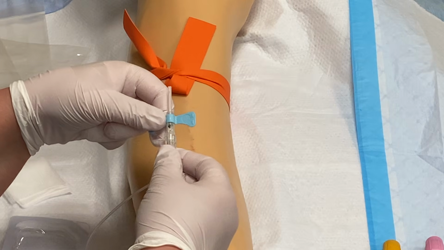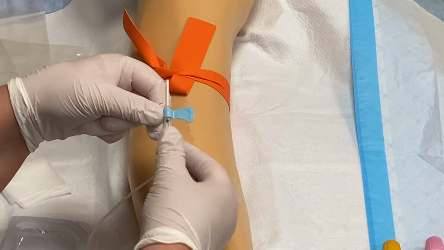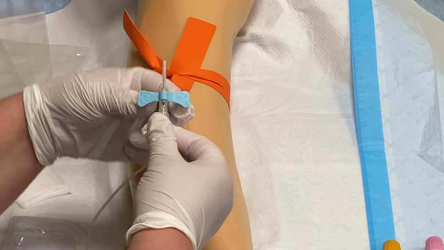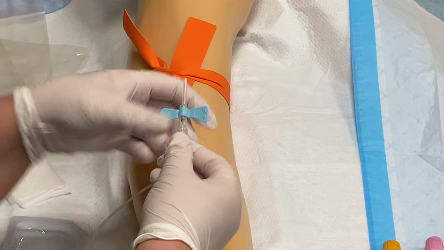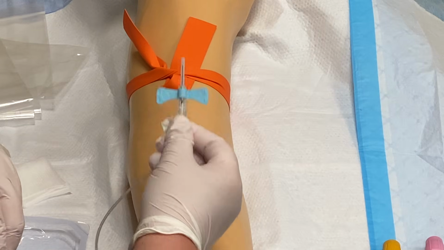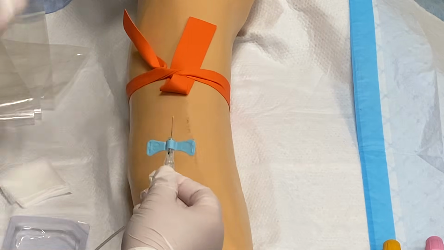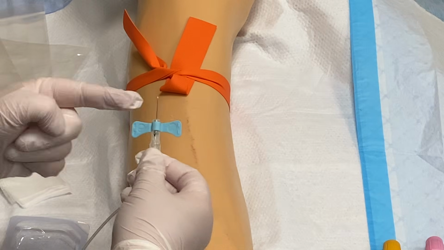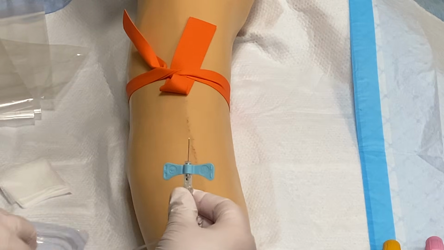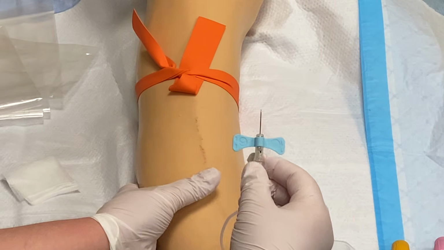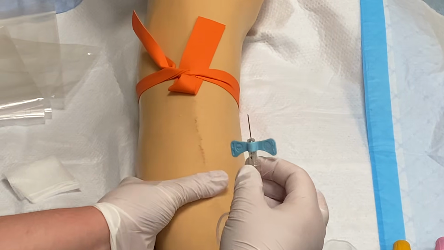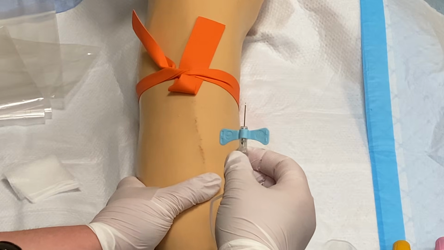For phlebotomy, I can hold this needle 2 ways. I can hold the back of it like this, or I can hold the wings and insert it like that. You can choose whichever method is more comfortable for you. So I'm going to take the cap off my needle. I can see that the bevel is facing me, and I'm gonna get ready to do my insertion by holding or anchoring the vein below the insertion site with my non-dominant hand.